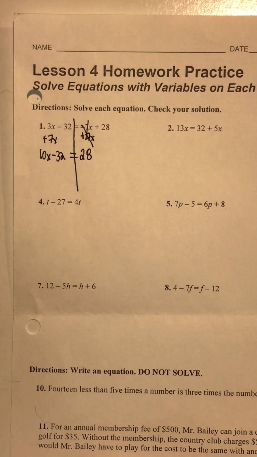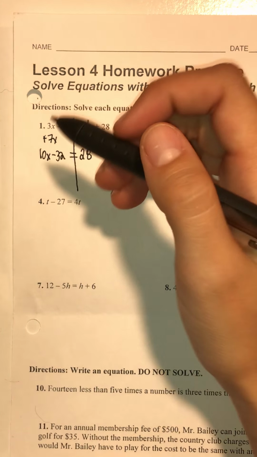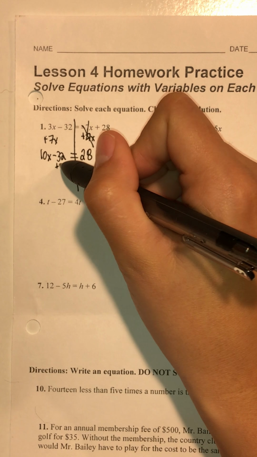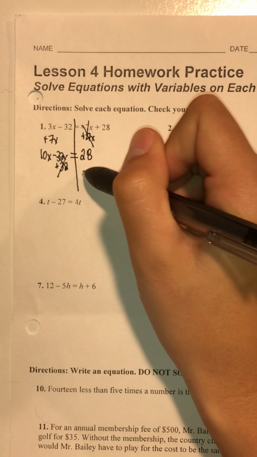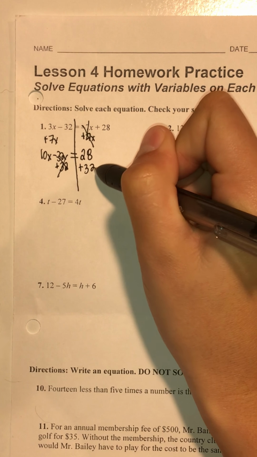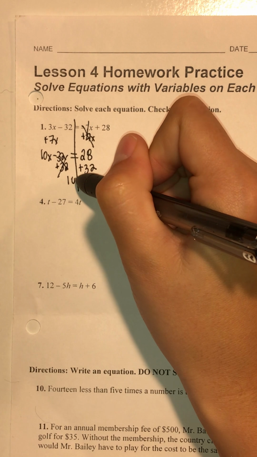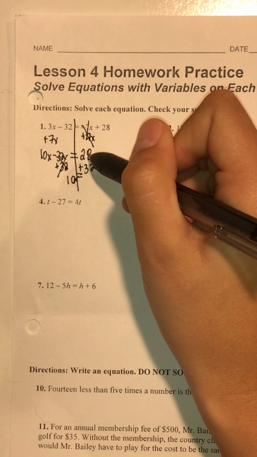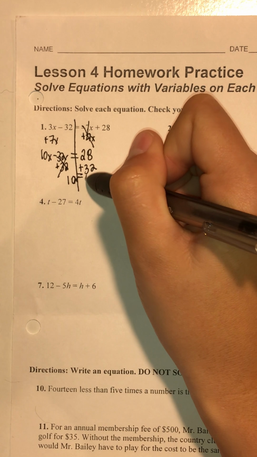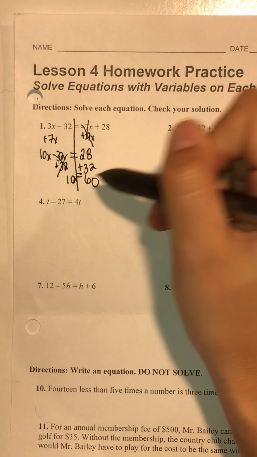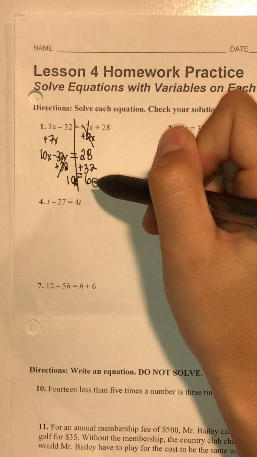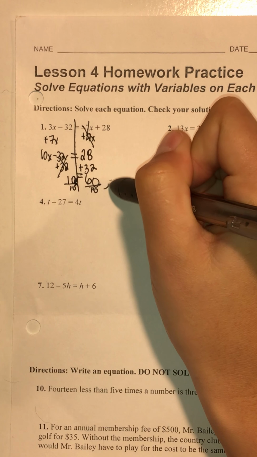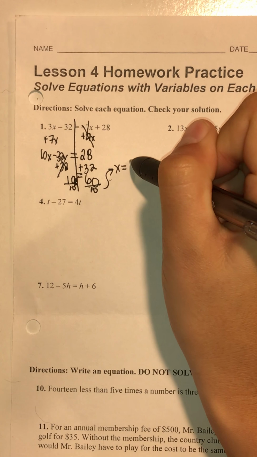What you notice from here is that it is a two-step equation. So the first step would be to move the number without the letter. We're going to add 32 on both sides. It cancels out on the left, and I get 10x is equal to 28 plus 32, which is 60. And then since my variable is attached to the 10, I want to divide both sides by 10, and I get that x equals 6.